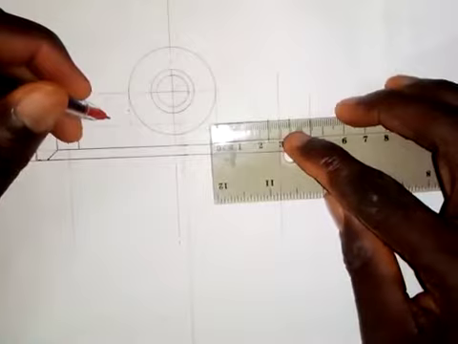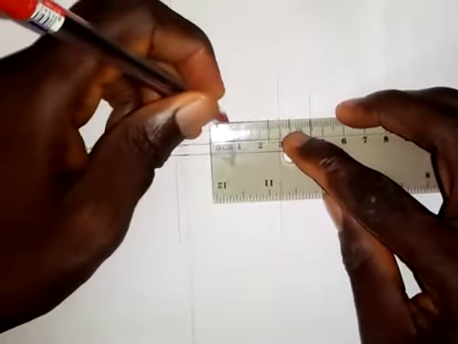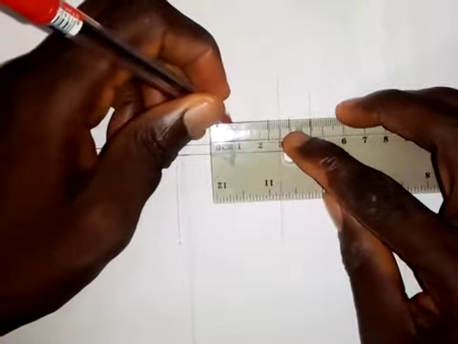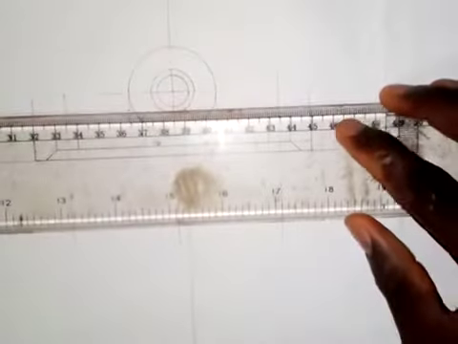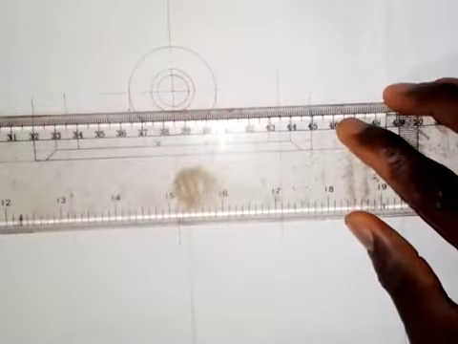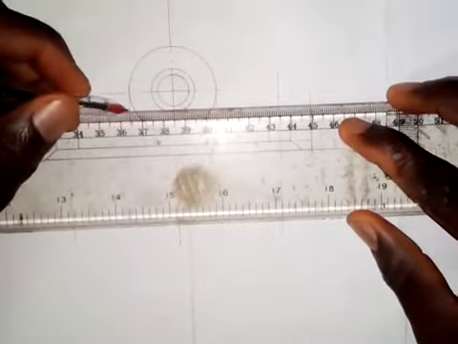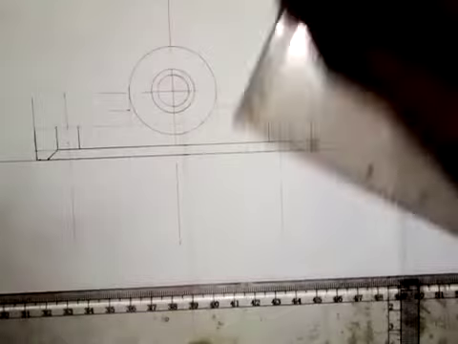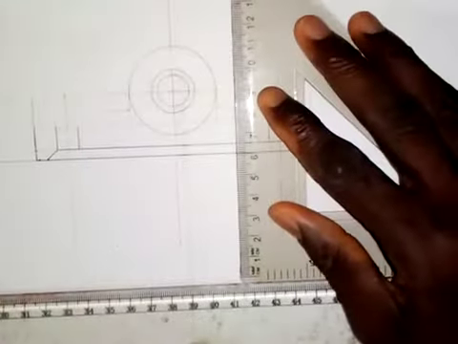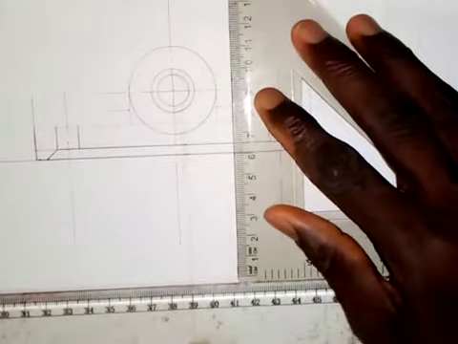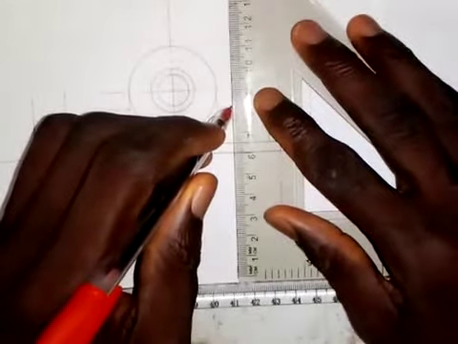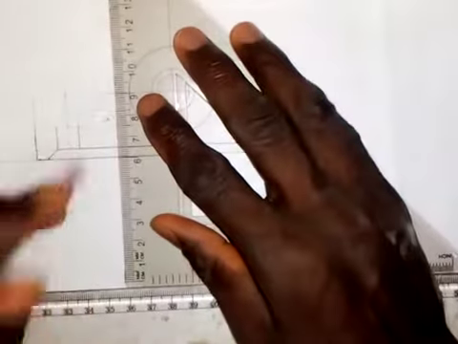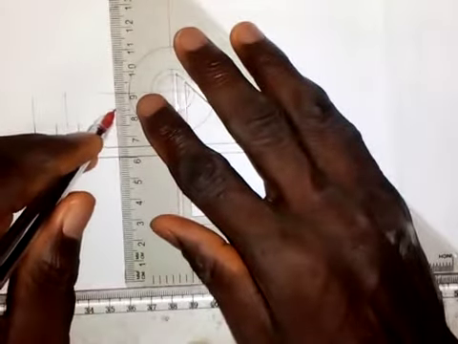I also take 7 millimeters here. Okay, then draw a horizontal line here, then I'm going to take a vertical line. So take a vertical line from here to here. I will also take a vertical line from here to here.